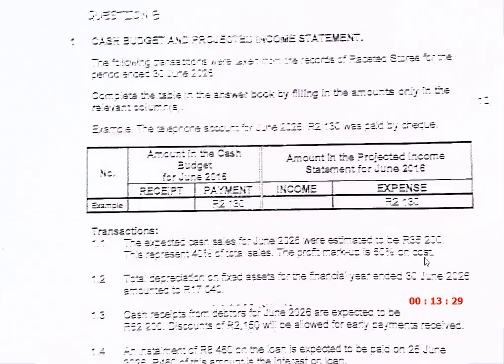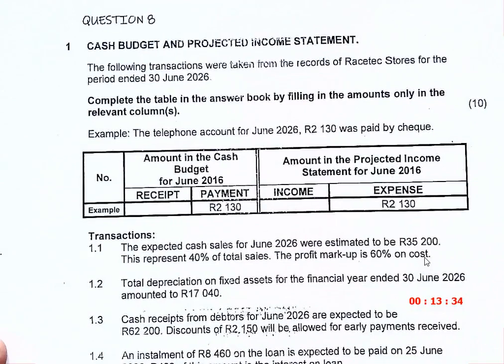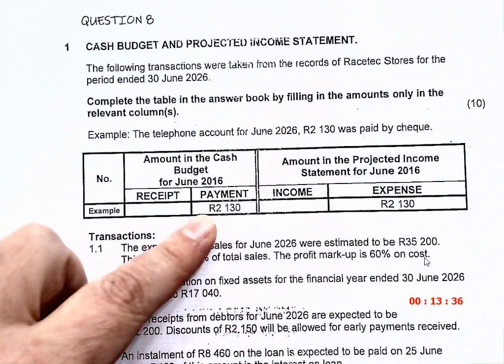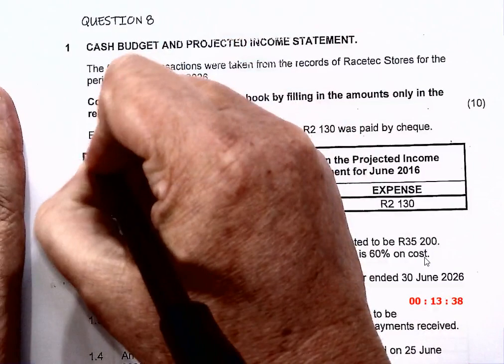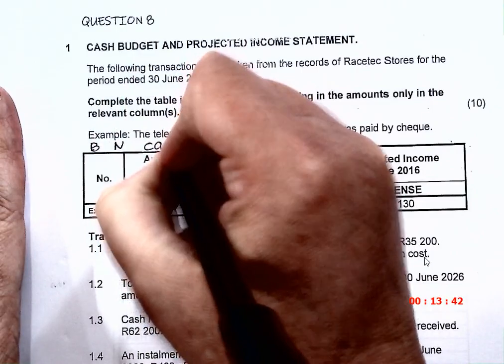Exercise 8. So exercise 8, they want to figure out if you understand the difference between a budget and a projected income statement. So remember, the cash budget can be a B or a N, but it has to be cash.